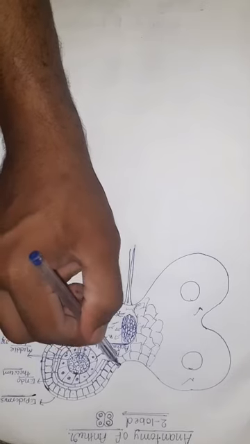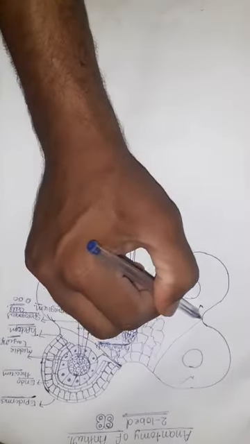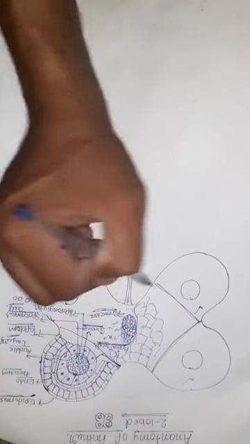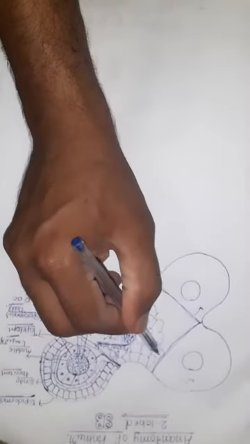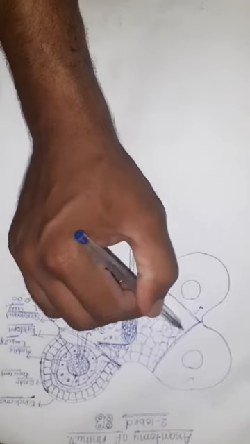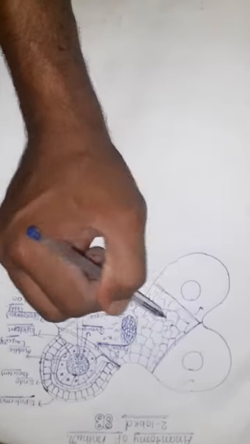One more important point: here will be the connective tissue, and elsewhere common parenchymatic tissue, but the anther wall is restricted to these portions only. Anther wall develops only in these parts. The remaining part has just one type of tissue, simple parenchyma.